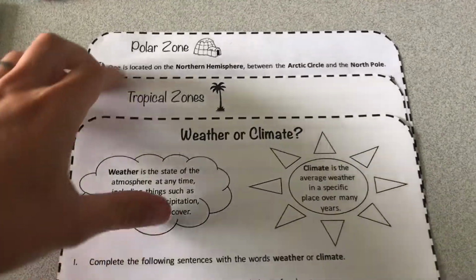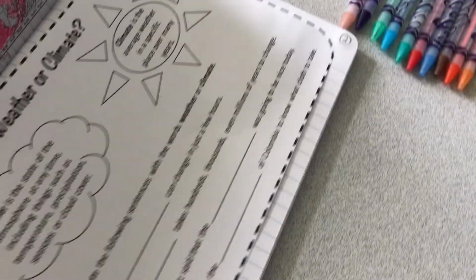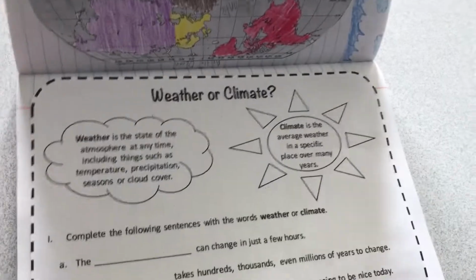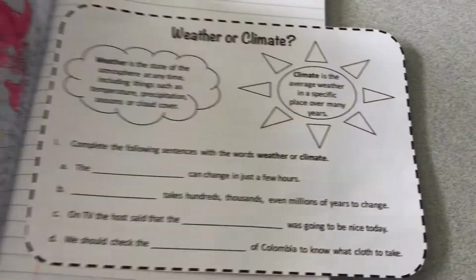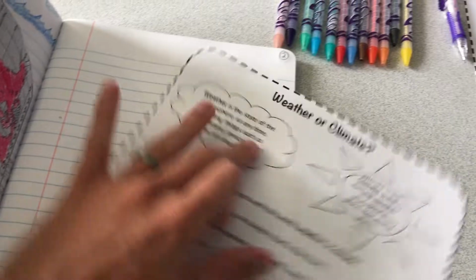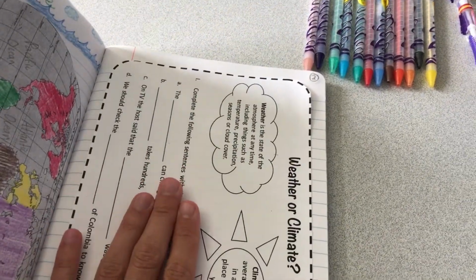Sweet! All right, now we're going to go ahead and set the polar and the tropical zones to the side for just a second. What we're going to do is we're going to take this weather and climate, and I don't really care which way you glue it in, but we need to obviously glue it in so that it's sideways, right? So that way when we're doing our journal, it doesn't stick out like that. So either this way or that way, it really doesn't matter, but go ahead and take some time. We're going to glue that in.